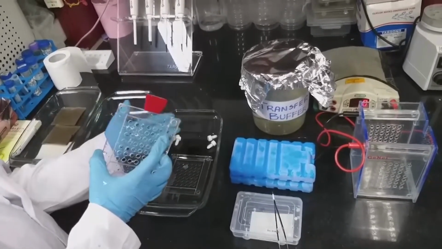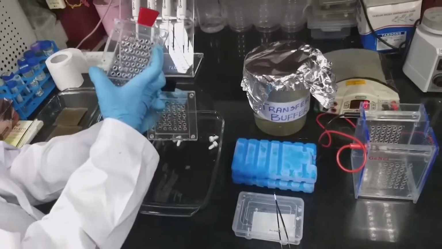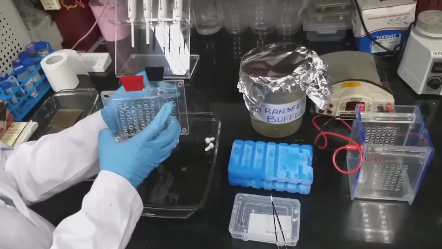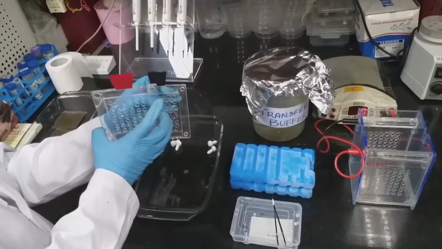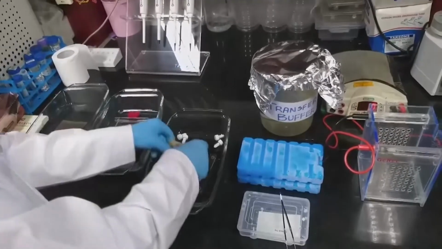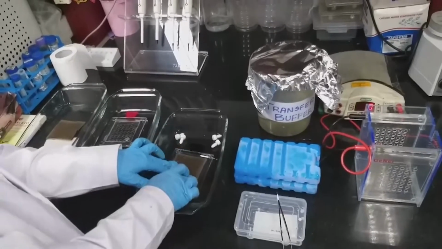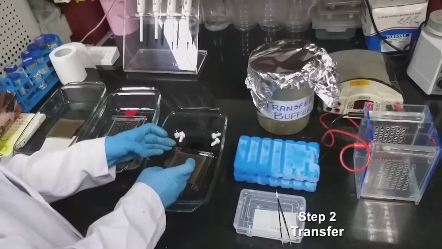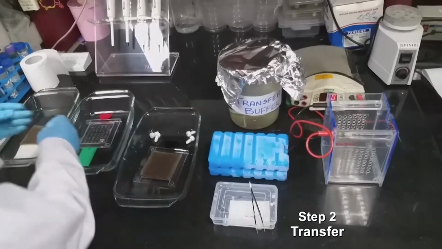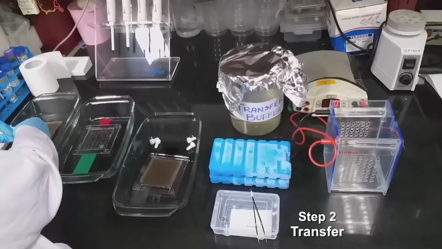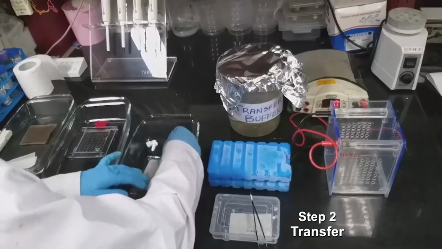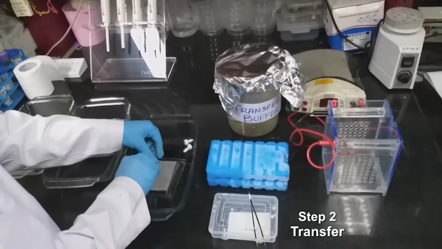When we apply voltage from this side to this side, the negatively charged proteins will move to the positive side and be captured in the membrane. First, these sponges we need to keep, and they may give some non-specific binding to the membrane. So we will put blotting sheets on top of this. After this, you have to remove air bubbles if any are present.